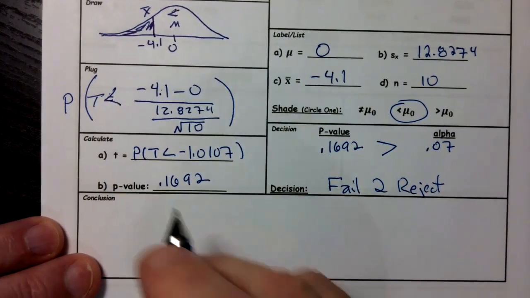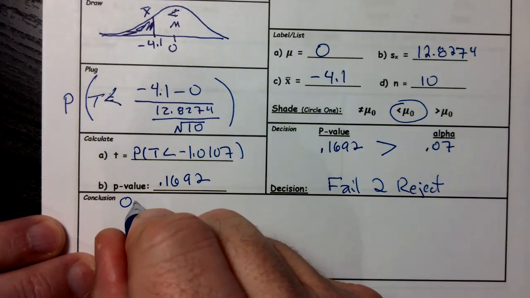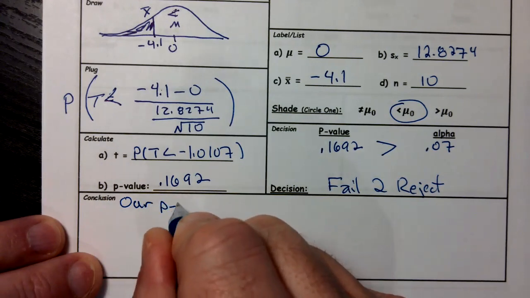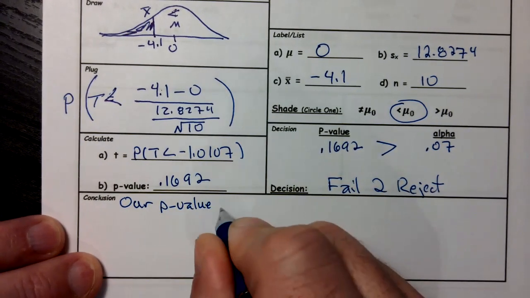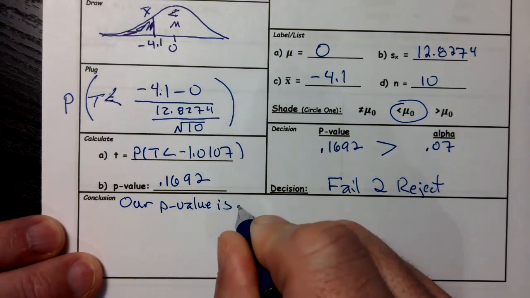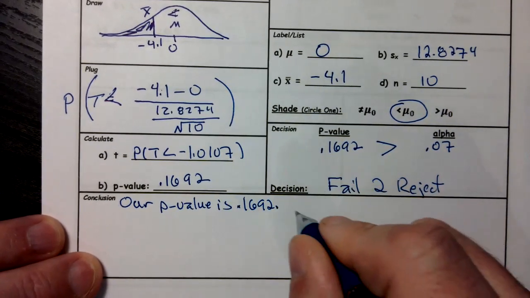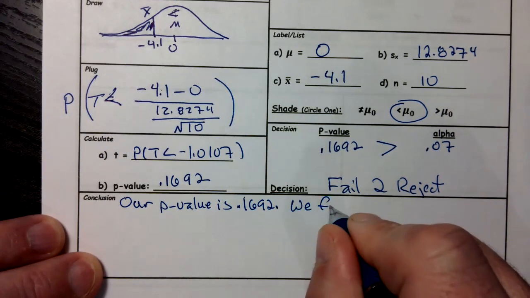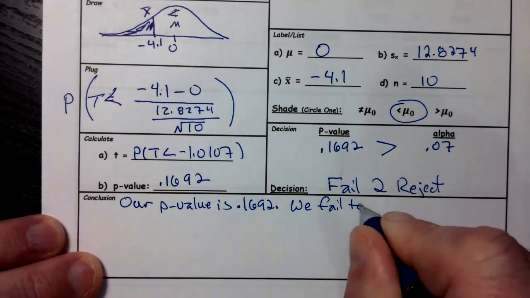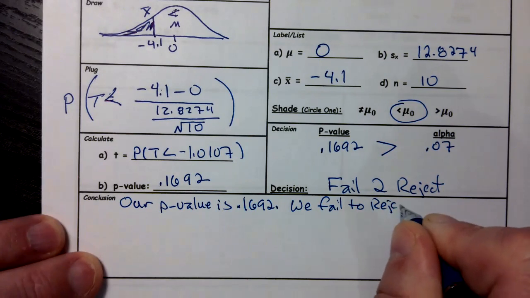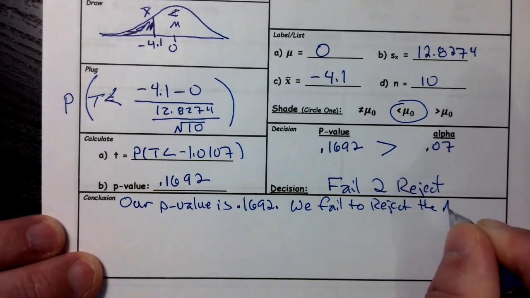So let's state everything. Our p-value is 0.1692. We fail to reject the null.